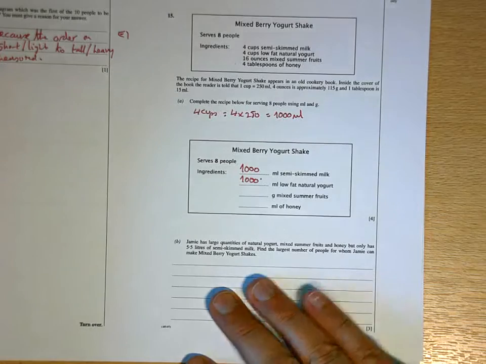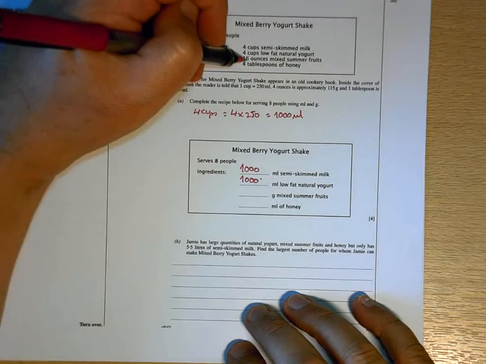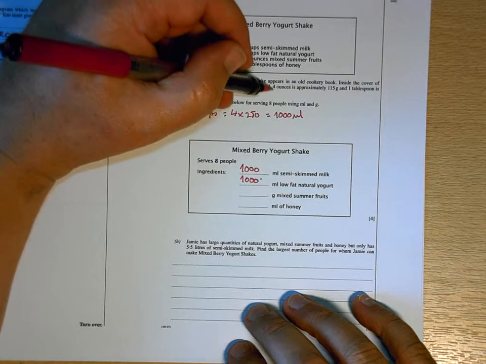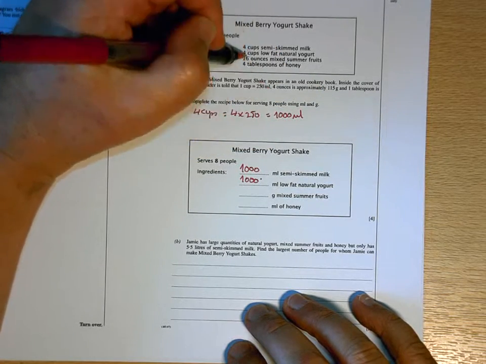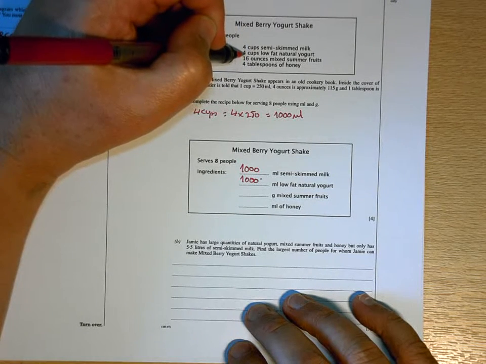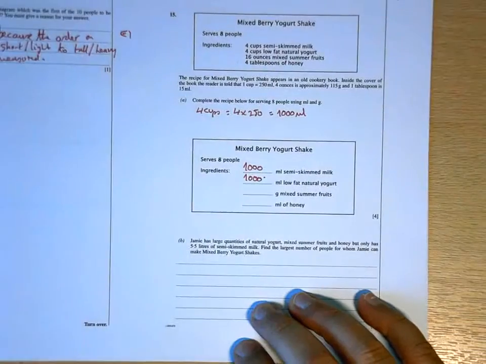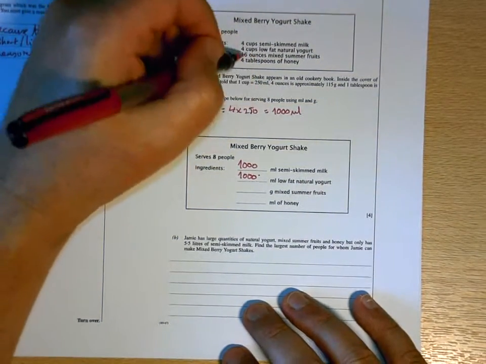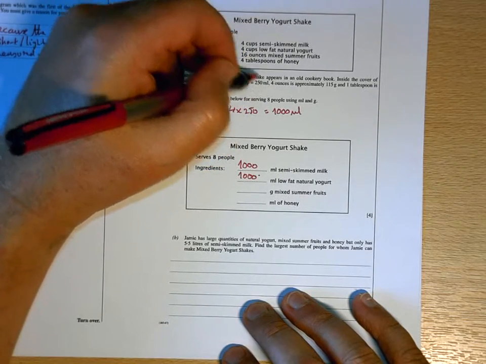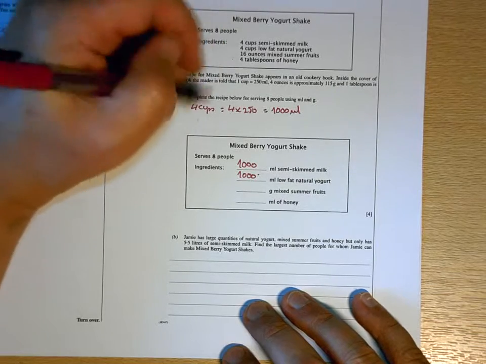So 1000 low-fat yogurt. Mixed summer fruits, 16 ounces. Well, 4 ounces is 115 grams. So 4 goes into 16 4 times. So I'm going to have 4 lots of 115. Okay, so 16 ounces is what I've got. Every 4 ounces is 115.